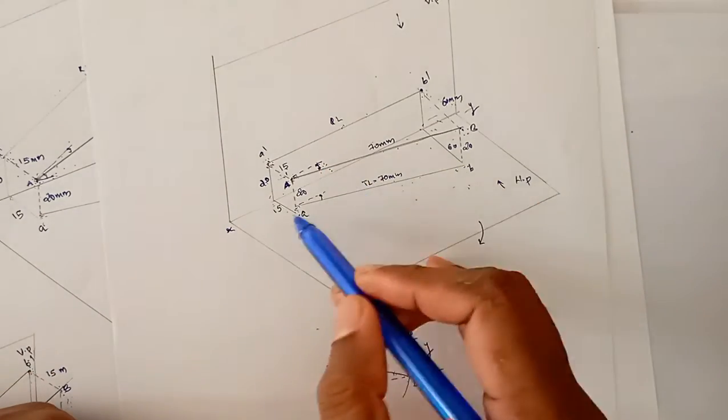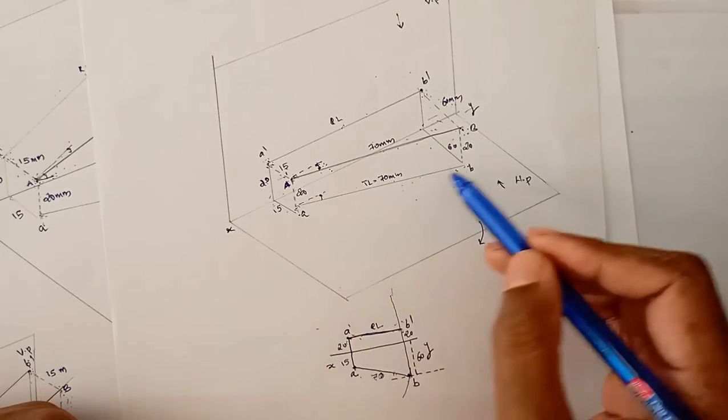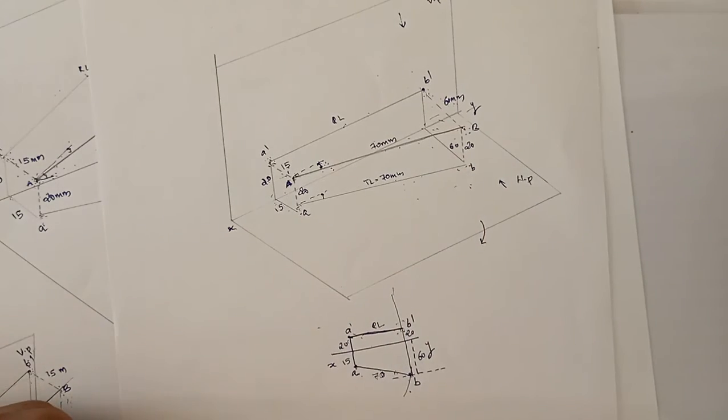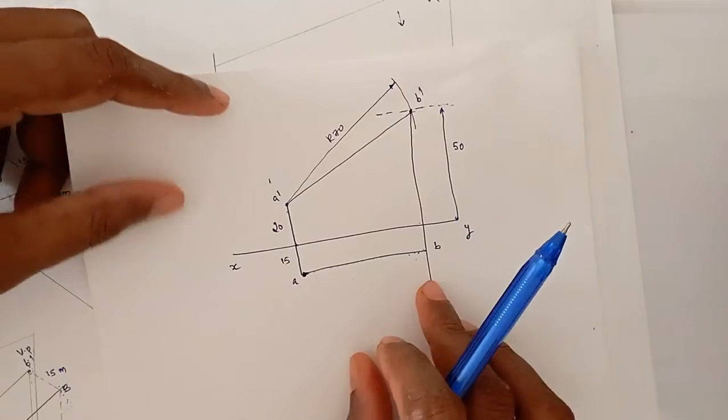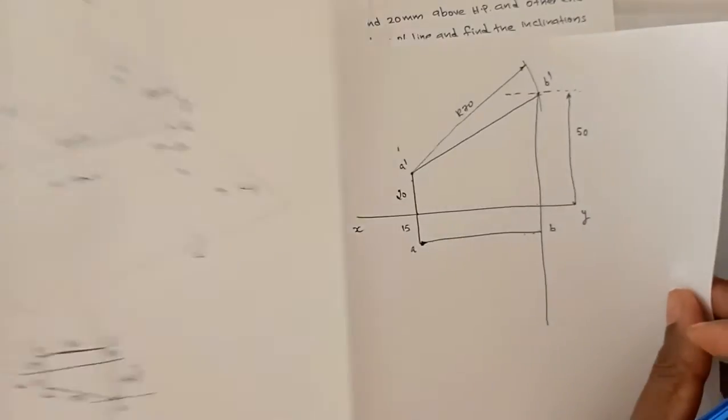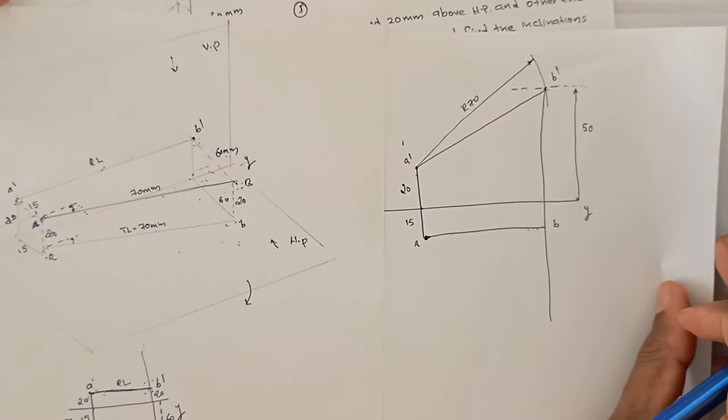So we will get a true length in the top view like this, and a reduced front view like this here. So in the same question, consider the same question here.